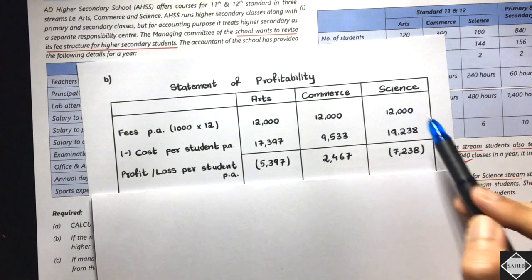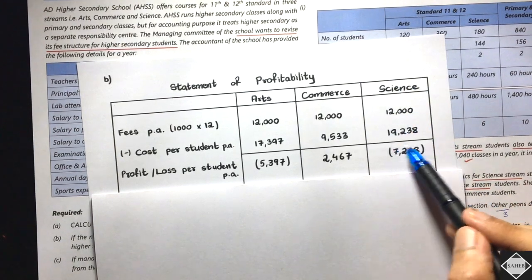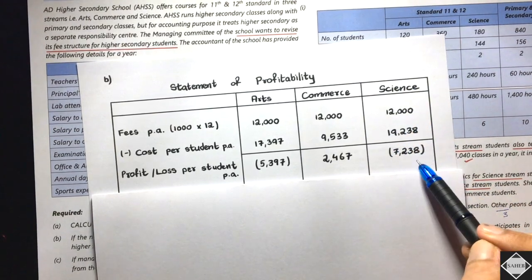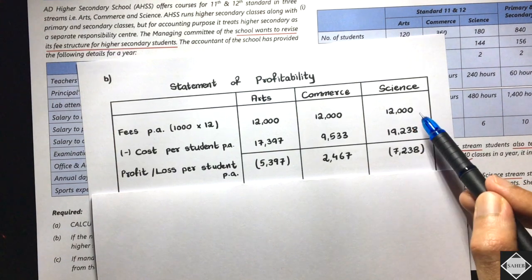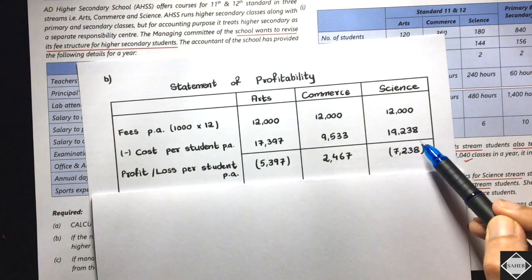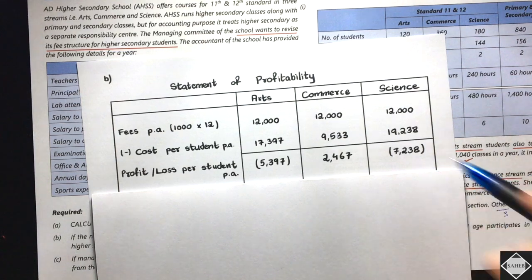And for science, see, 12,000 minus 19,238, that's 7,238. Of course, loss, because 12,000 fees we are charging, sales is 12,000 per student, but the cost per student is more, 19,000. So of course, loss.